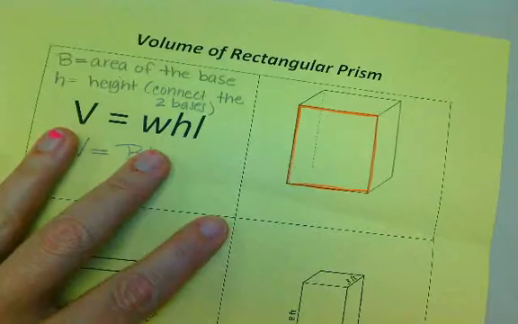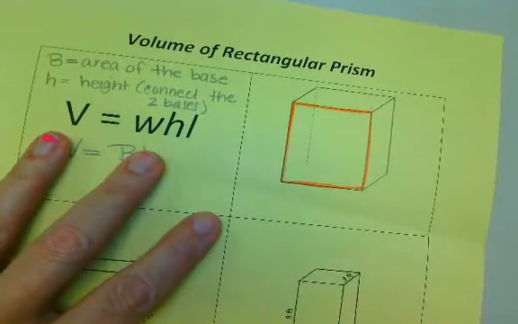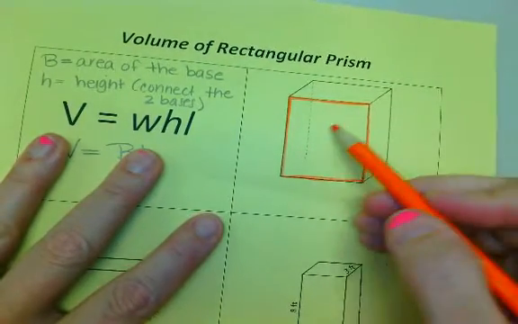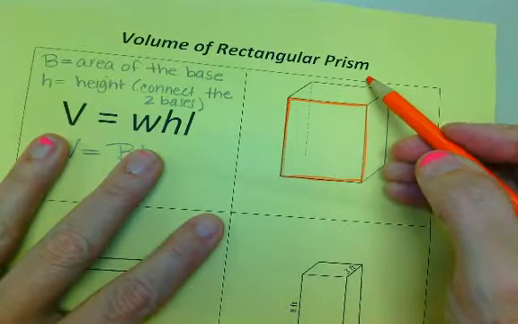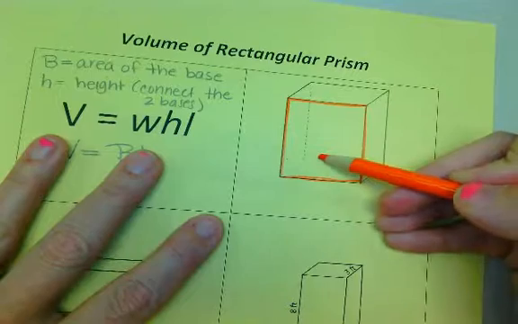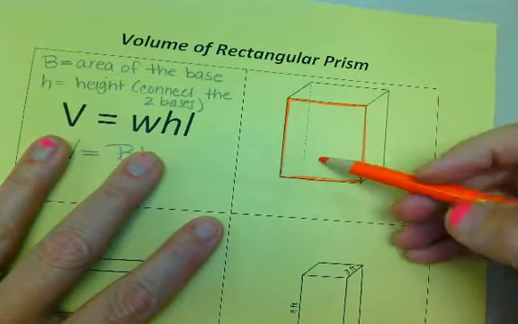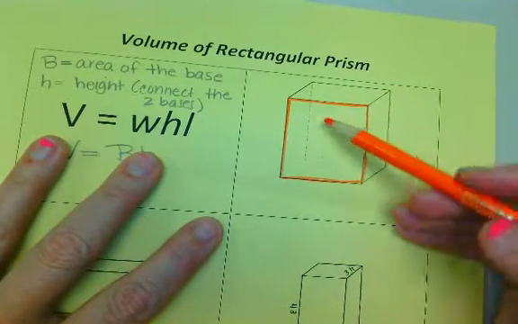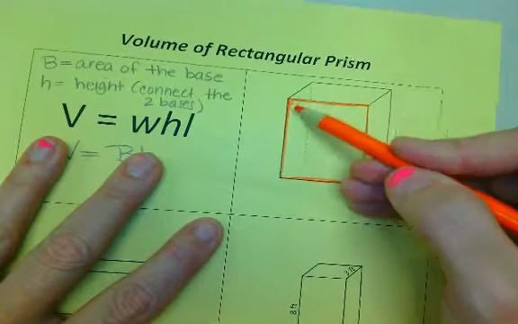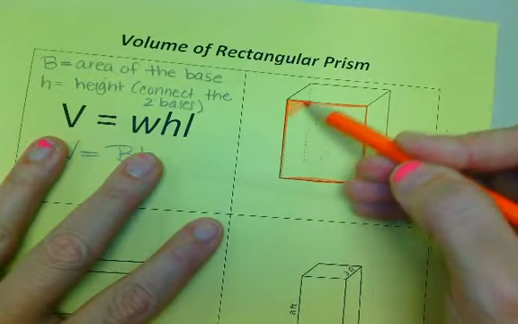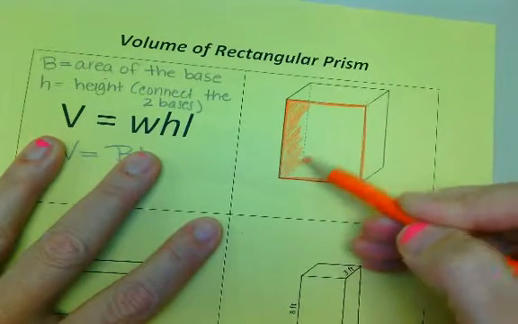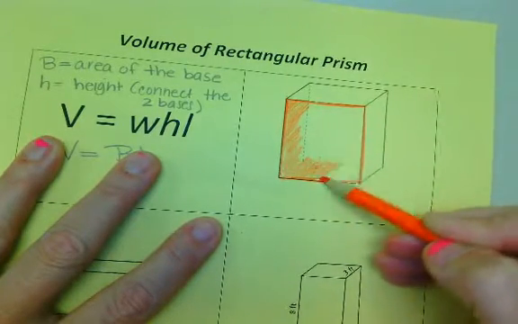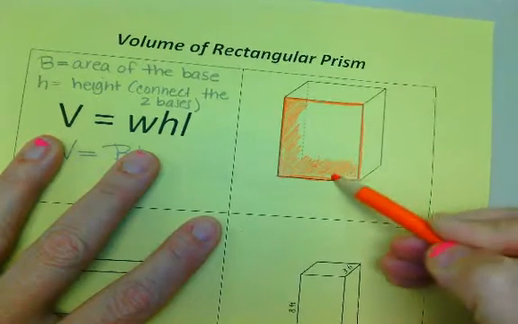So this rectangle only has a matching one, which is the back. Because if this is the front, this is a 3D shape. So if this is the front, then there has to be a back, correct? And the back, I'm just coloring it in for you, is behind it. So if you look, I only have two of these.